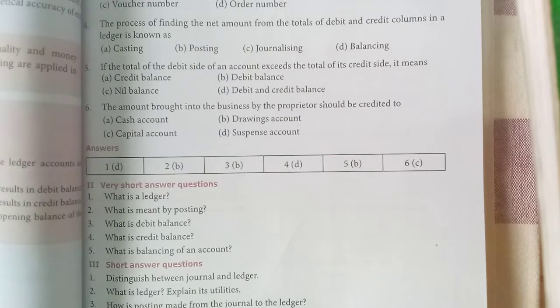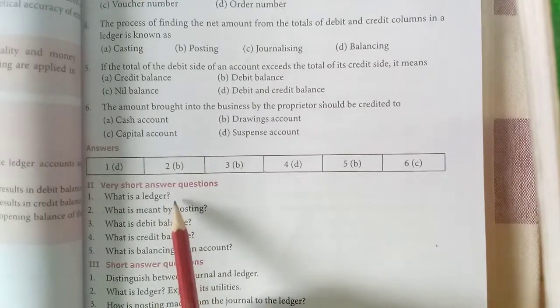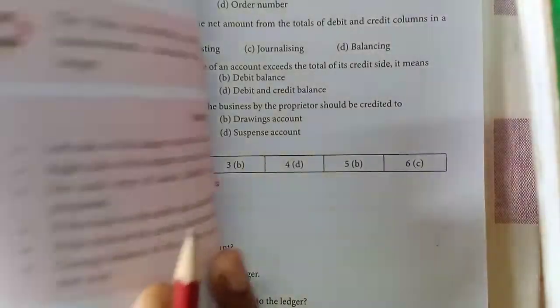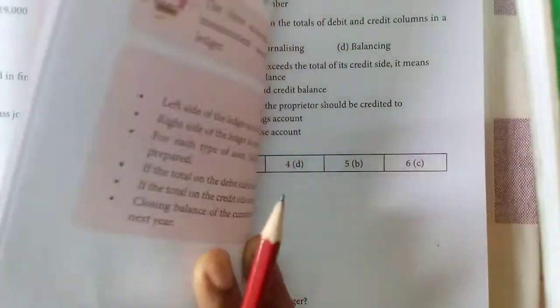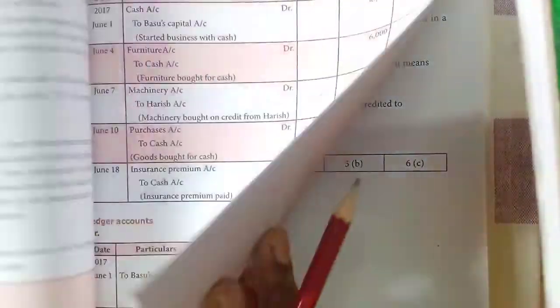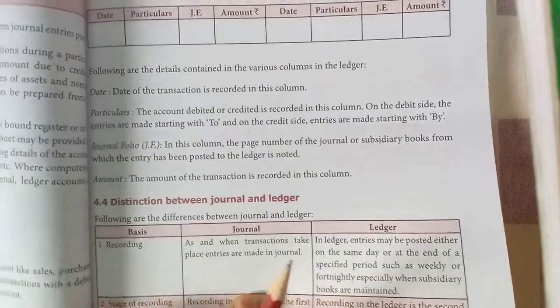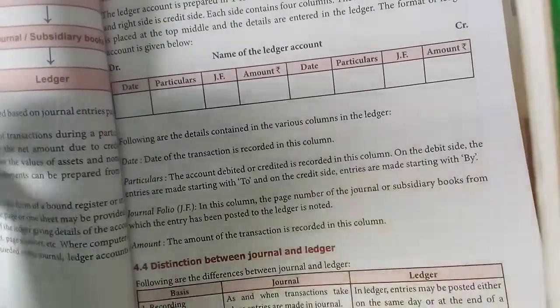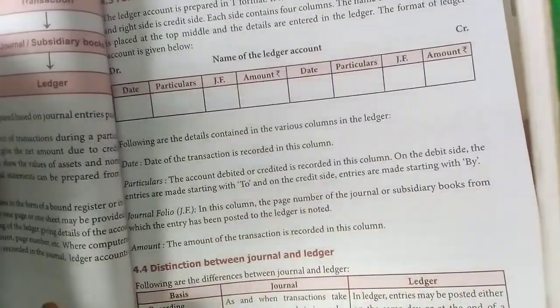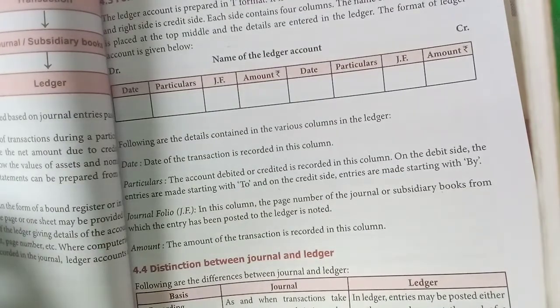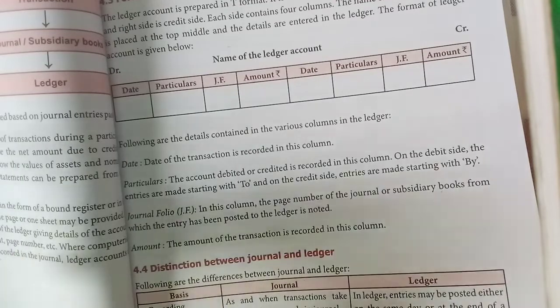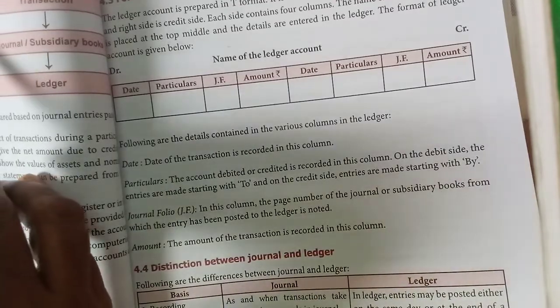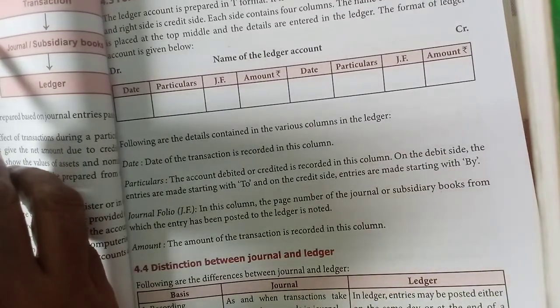What is a ledger? Here the first one. Okay, ledger account is a summary statement of all the transactions up to the net effect.